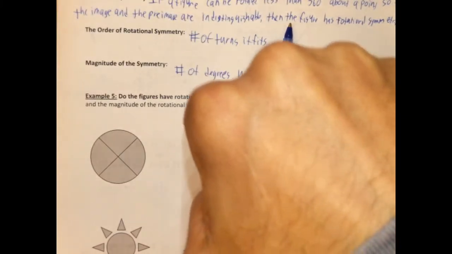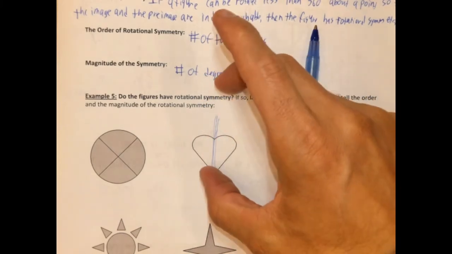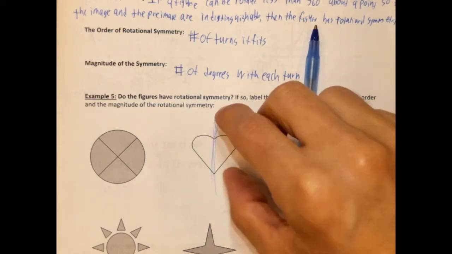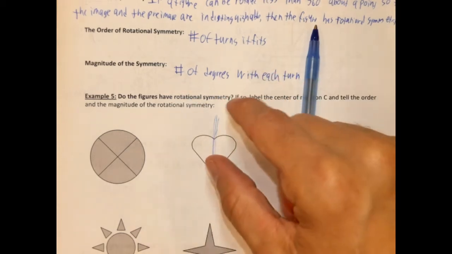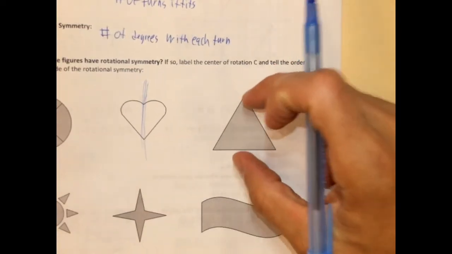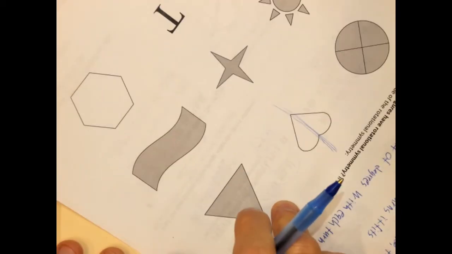You can almost think of it like a cookie cutter, where you press the cookie cutter down into dough, and you have this cookie. You take the cookie out, and you have a hole. If you were able to rotate that cookie and place it back down in the hole, and you rotated it less than a full 360, you'd say that it has rotational symmetry. This triangle is a good example. You could rotate it in a way where it would fit upon itself, and it's less than 360.